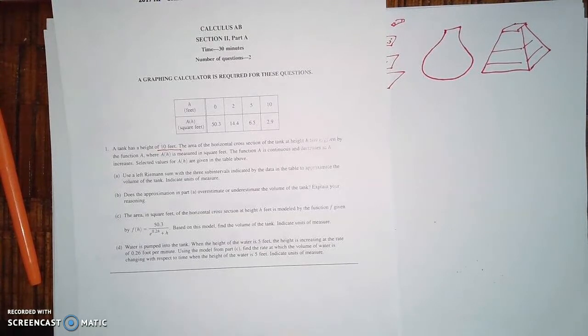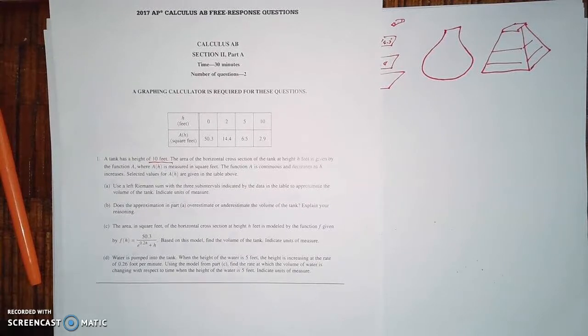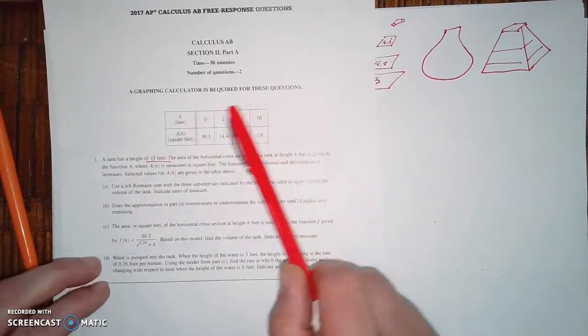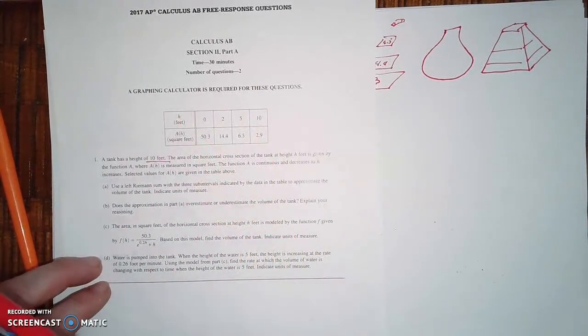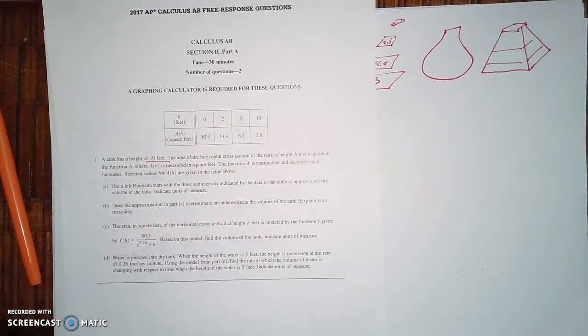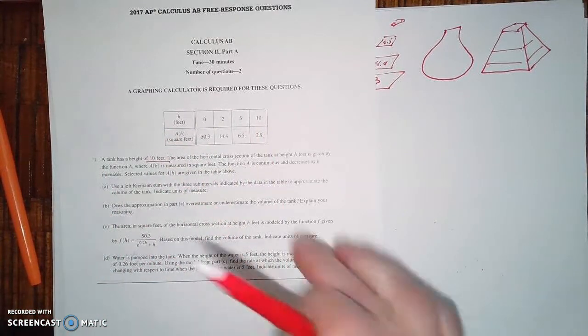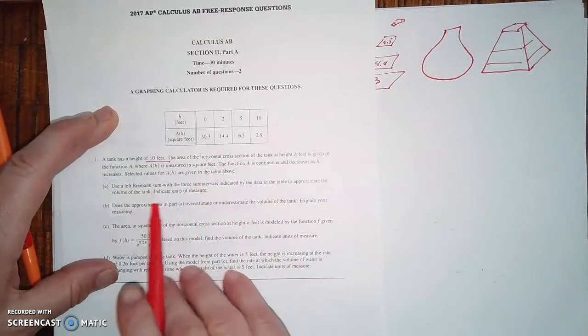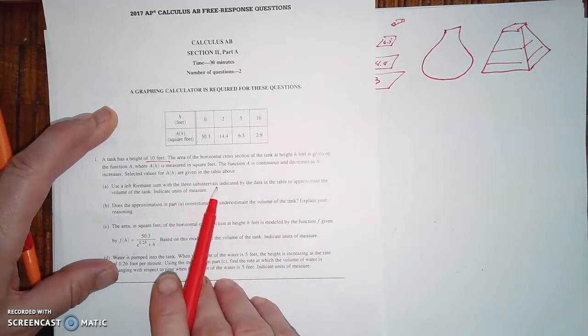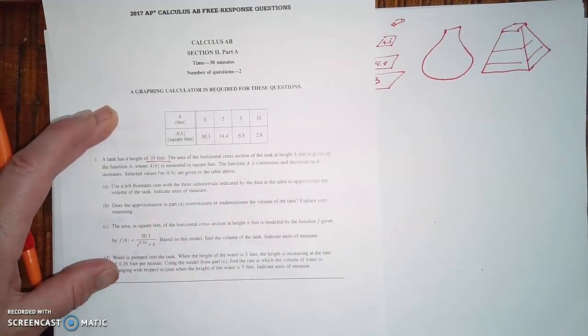I'm not sure what the problem is going to ask. I can almost guarantee they're going to ask me to find the volume. They're either going to ask me to use left Riemann sums, which is rectangles, right Riemann sums, or trapezoids. Let's see what they ask. It says on part A, which you should have your packet out with you, use a left Riemann sum with 3 subintervals to approximate the volume and indicate units of measure.